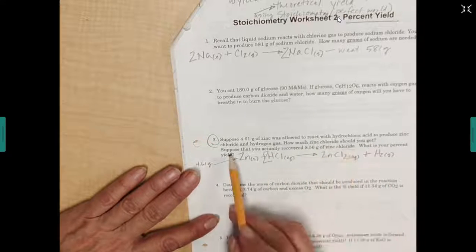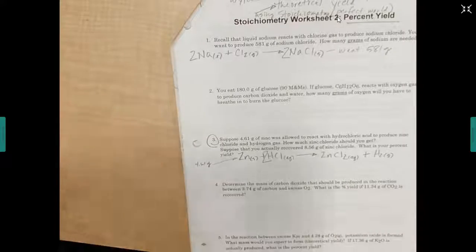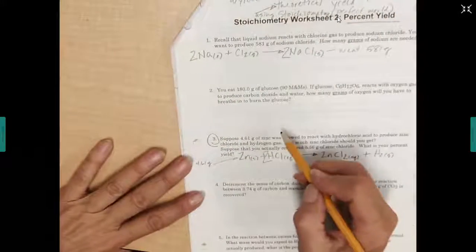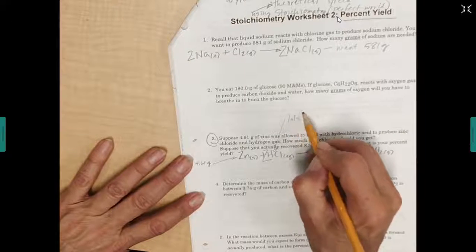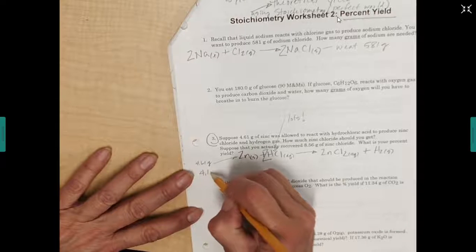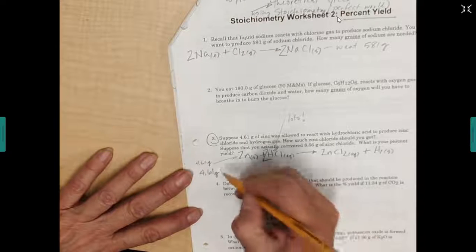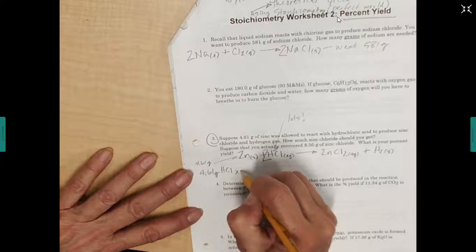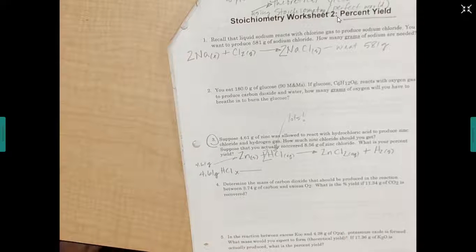How much zinc chloride do you get? It doesn't give you a quantity of it. So you're saying you have to assume that it is in excess. So that means you have lots, right, of that stuff. So we can use straight stoichiometry on this. So we're going to start with 4.61 grams of zinc, right? All right, now if we're using our stoichiometry flowchart, it's going to be a 3-step conversion. We'll go from grams of zinc to moles of zinc, moles of zinc to moles of, what's the next thing we're going to?